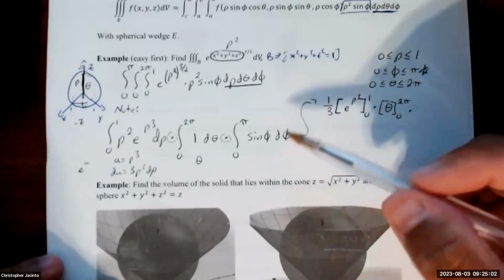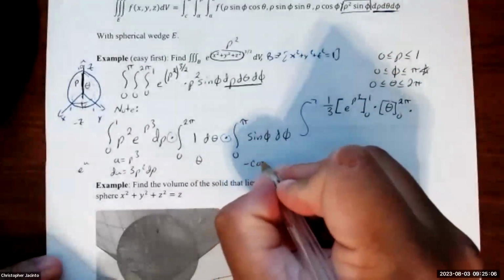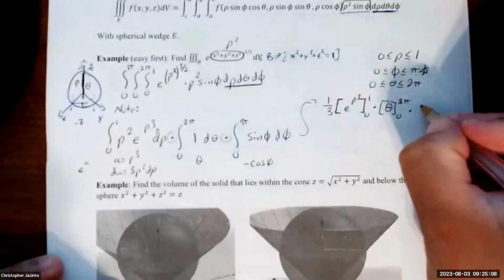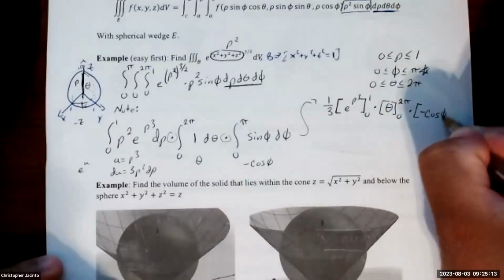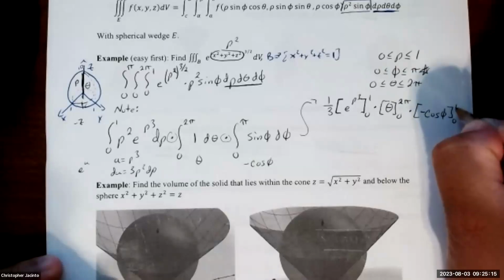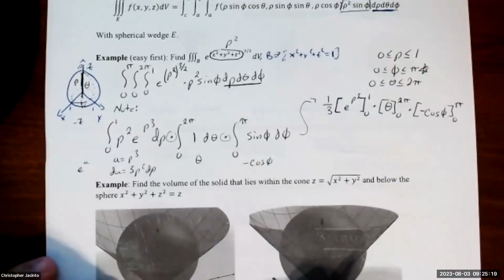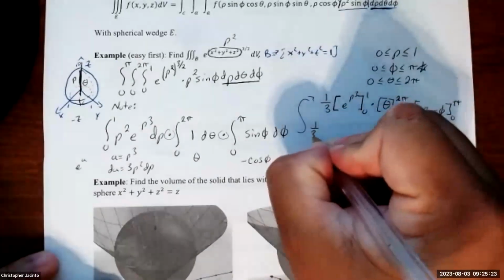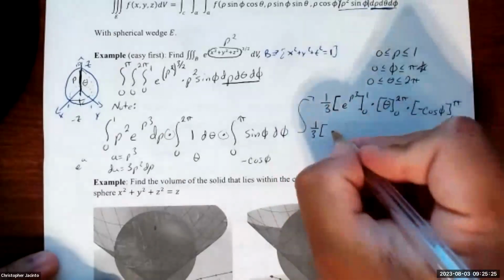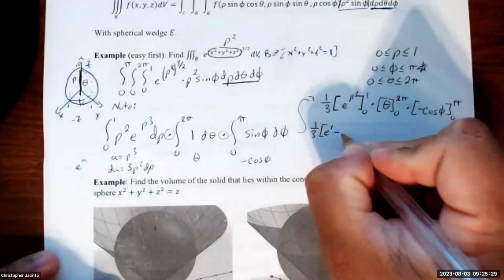and times this. So the integral of sine gives you negative cosine. So times negative cosine, evaluated at 0 and pi. So plug in 1, you just get e. Plug in 0, you get 1.